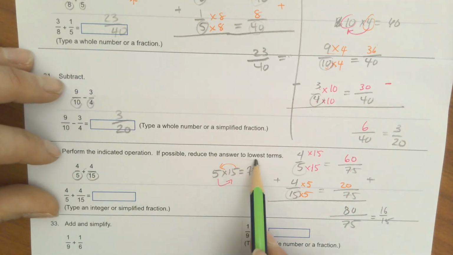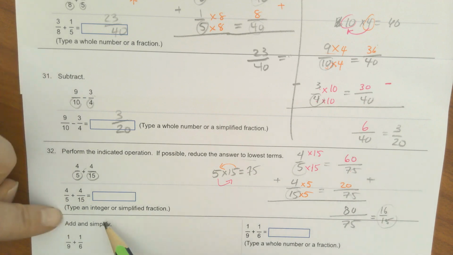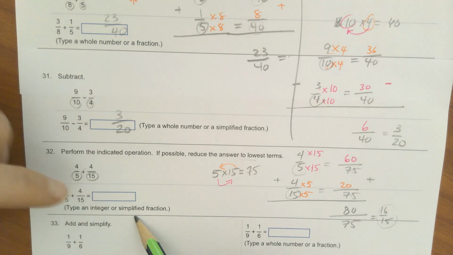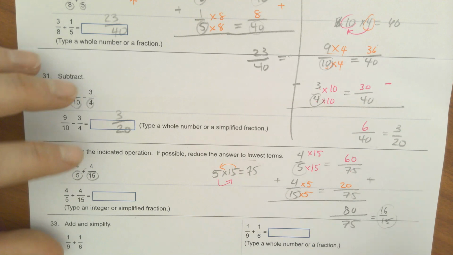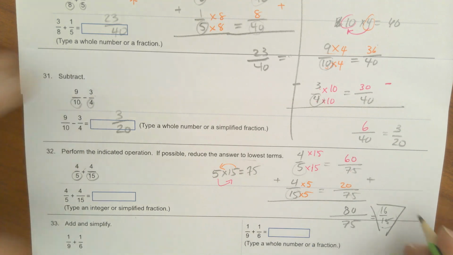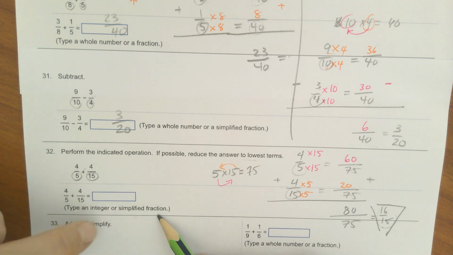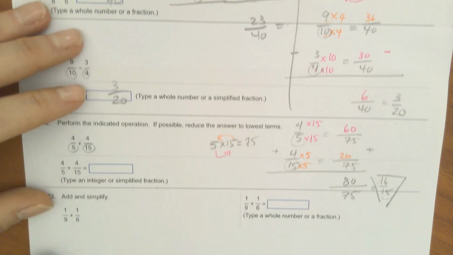But let's reduce your answer to lowest terms. And it says keep it as a simplified fraction. So they want to keep it like this. They don't want you to write it mixed. Okay, they'll say write it as a mixed fraction if they want a mixed fraction.